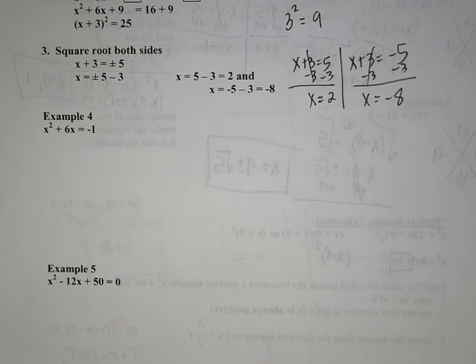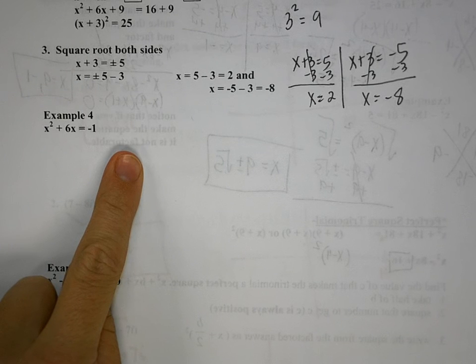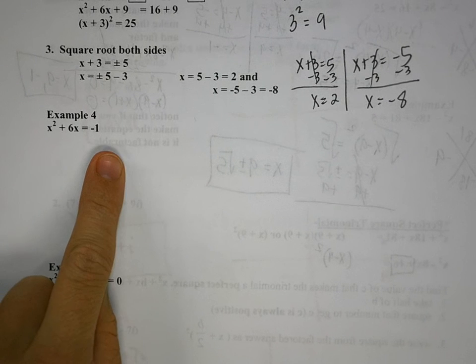Okay, so that example was done for us. I just walked you through that. Now we're going to do example 4 together. Are you guys ready? Okay, so we are going to solve by completing the square. When you're solving by completing the square, you need all your x's on one side and your numbers that don't have x's on the other. That's already done on example 4.